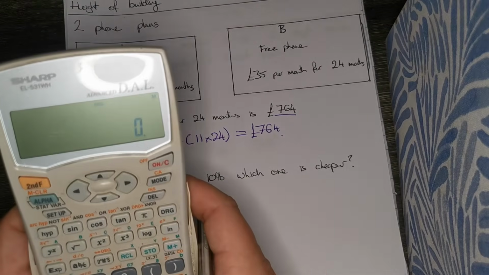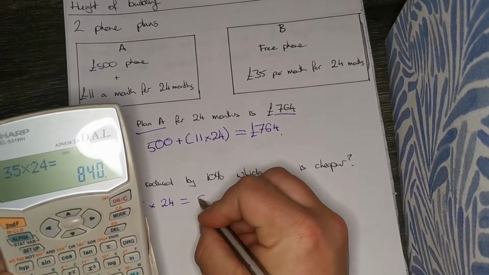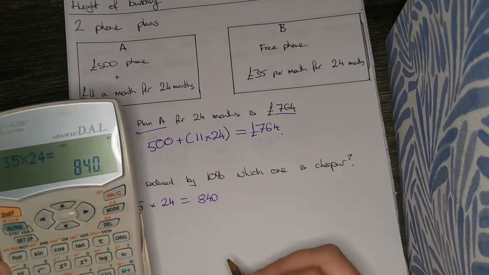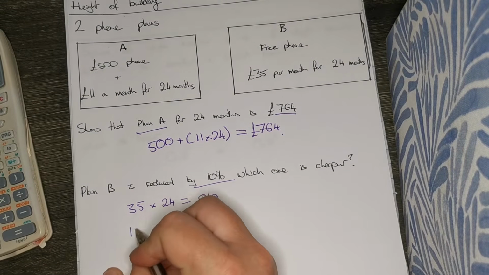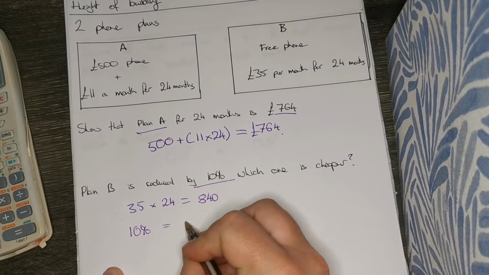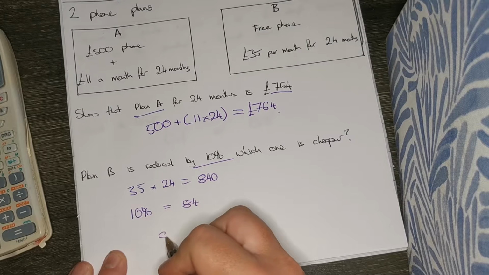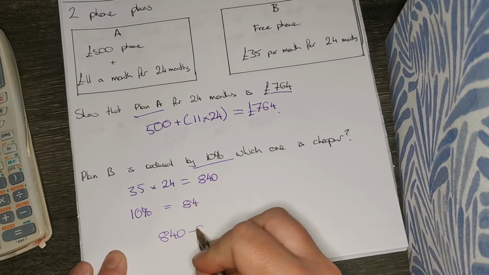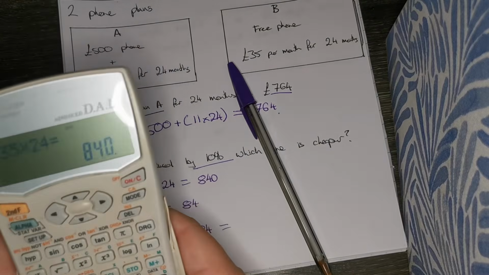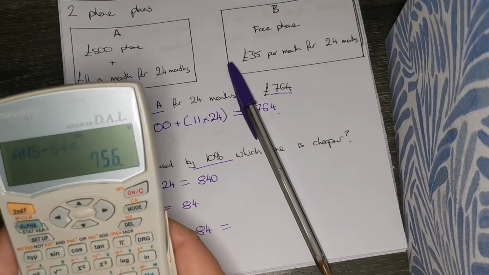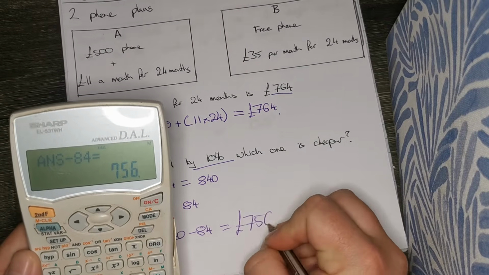I've added them there. Come on. 35 times 24 is 840. So the whole thing's going to cost me £840, but I have got a 10% discount. 10% of that would be £84. So if I do that as my discount, 840 take away 84. So I've got 840 there already on my screen. Take away 84, £756.